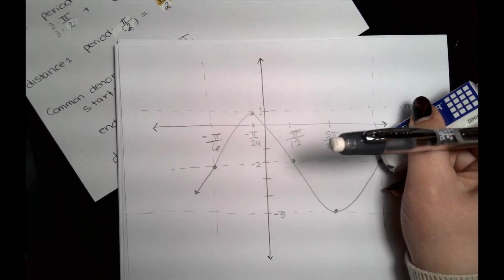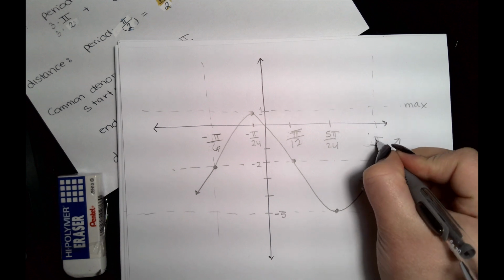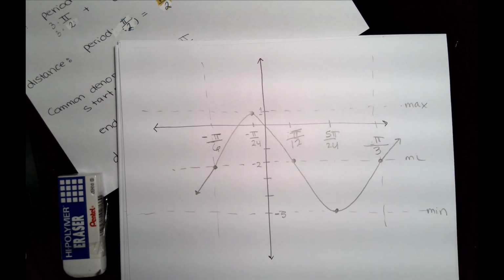So on the test, if you do not simplify your fractions, points will be deducted. You are in Integrated Math 3, so simplify your fractions.